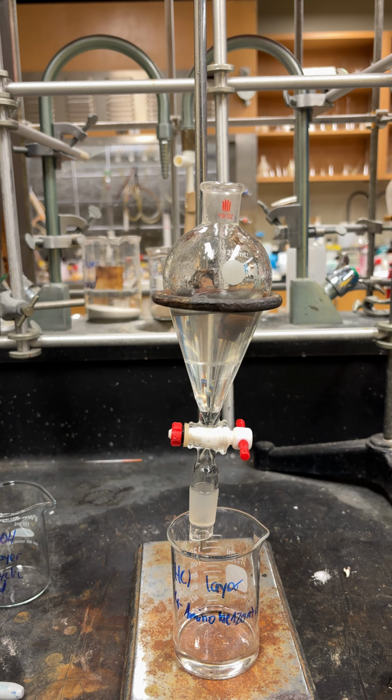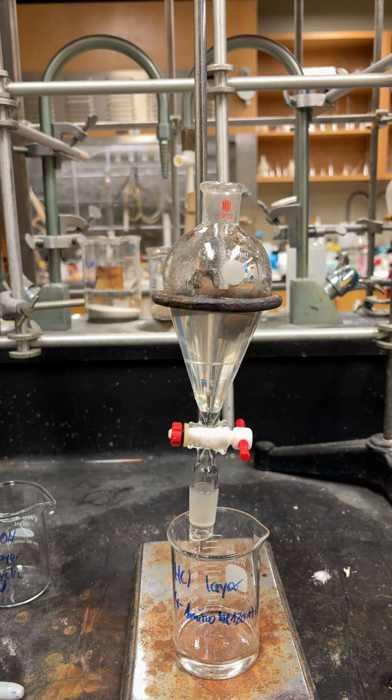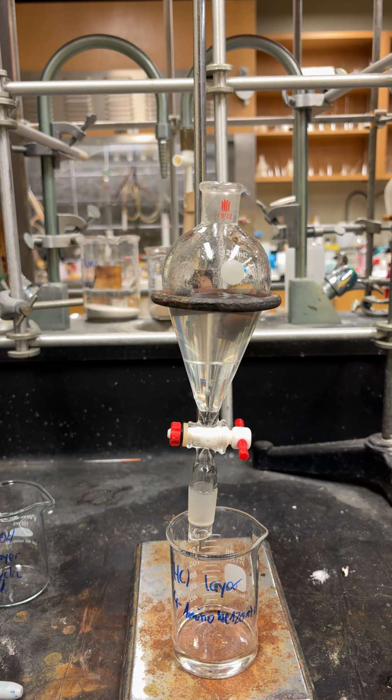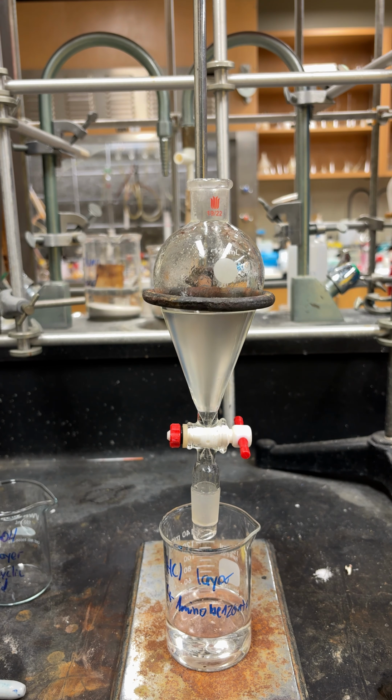You can see it's a little clearer this time. There is another layer, and that bottom layer is going to be the water, because water and ether don't mix. Ether's less dense than water, so we'll just drain that water into the HCl layer and keep it. Okay, so I have extracted it 3 times with 10 mils of water.